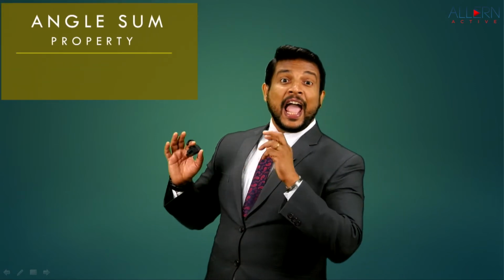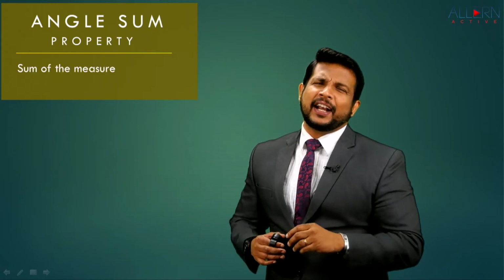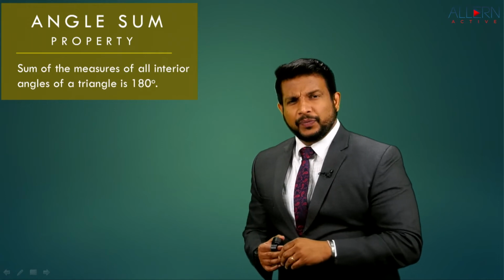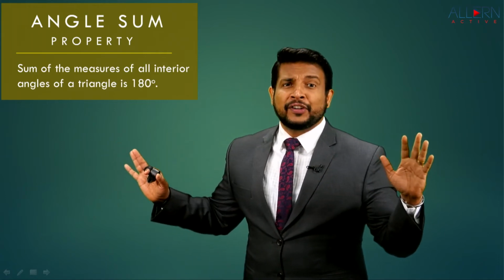Now let's discuss something very interesting about the sum of all angles of a triangle. What is the sum of all angles of a triangle? You know what? This property is actually called the angle sum property of a triangle. Now what is this statement? What does this property say? This property says that the sum of the measures of all interior angles of a triangle is 180 degree.